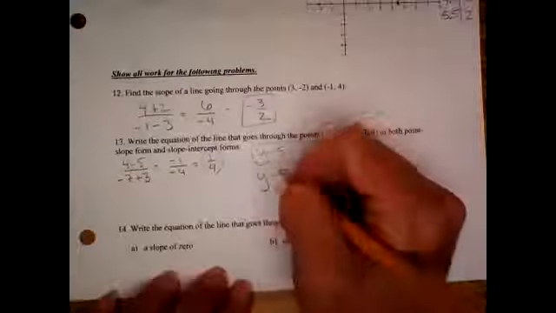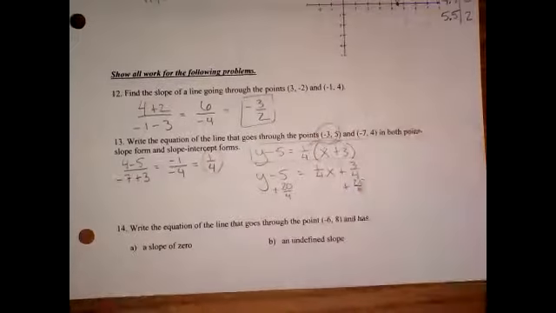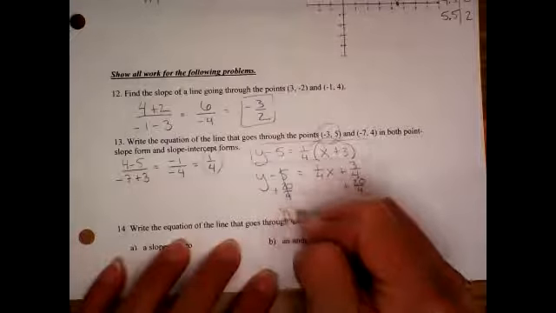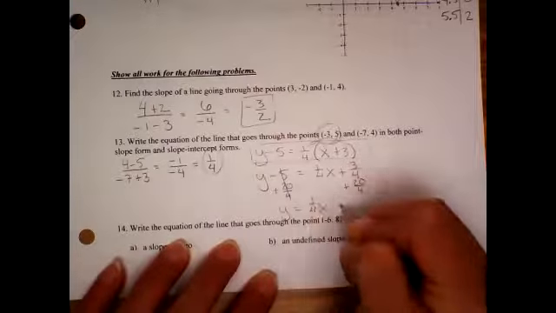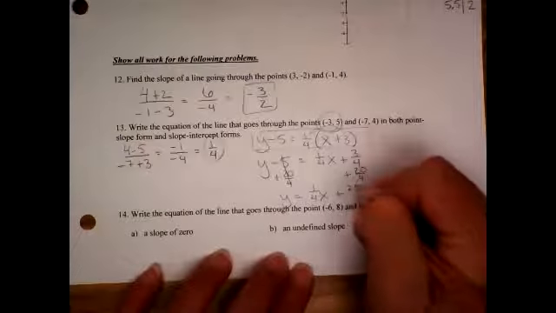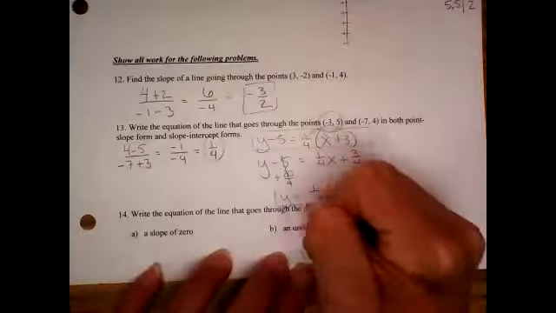20. 20 fourths is 5. 4 times 5 is 20, or 20 divided by 4 gives you 5. Either way you want to think about that. Okay. I did that so that we could have a common denominator, because now when you add them together, this will be y equals 1/4 x plus, you have 3/4 plus 20/4, which is 23/4.